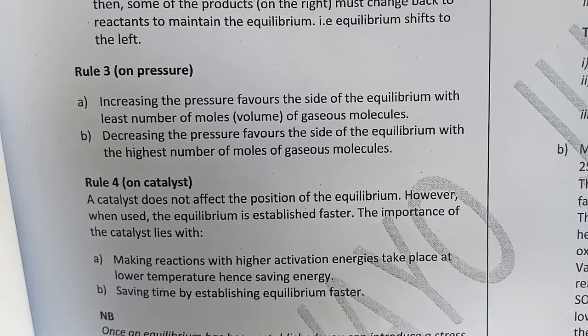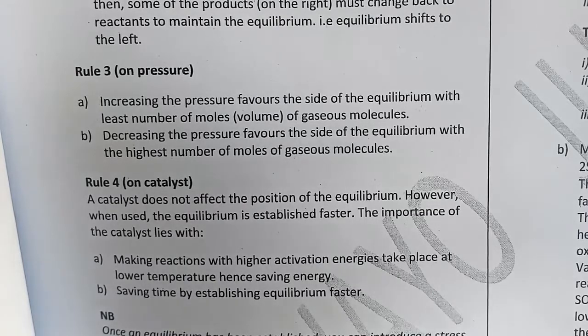So if you are using, for example, electricity for heating, the bill for electricity will be much lower, because you are using just a small amount of electricity to do the heating. And this also saves time by establishing the equilibrium faster. So they say time is money. If you can have your products produced within a shorter time, then it means that you can produce more products. Therefore, if you sell more, that maximizes your profit.